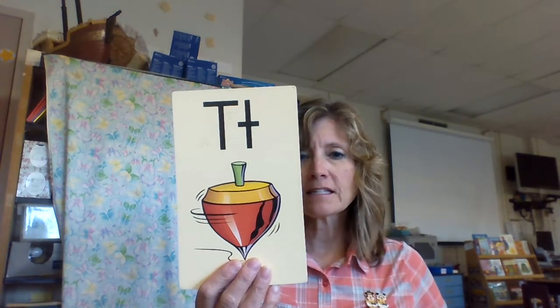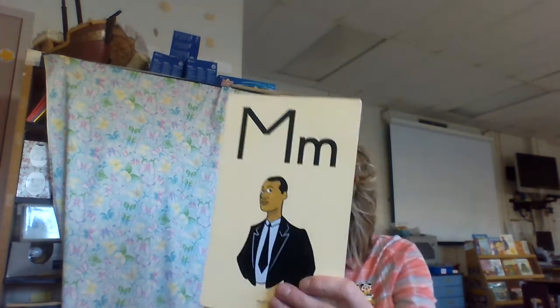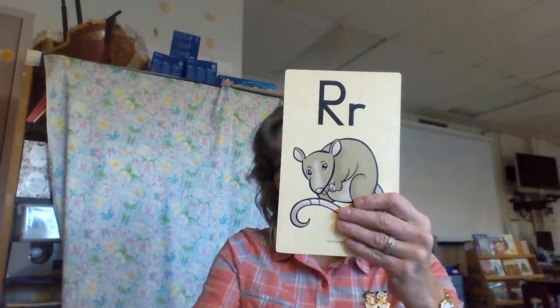Speaking of teeth, we have a book about a tooth. So you have T, top, T. Go ahead and say it. M, man, M. G, game, G. R, rascally rat, F, friend's foot.